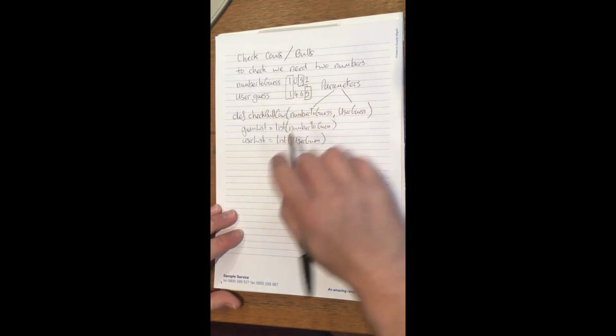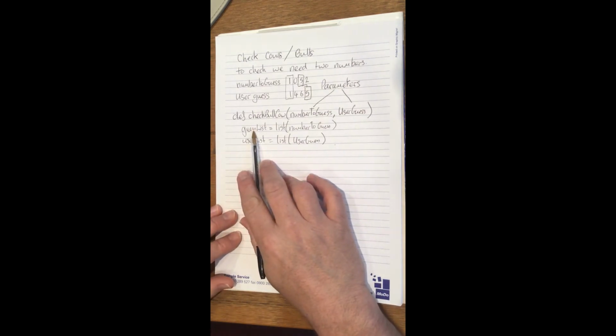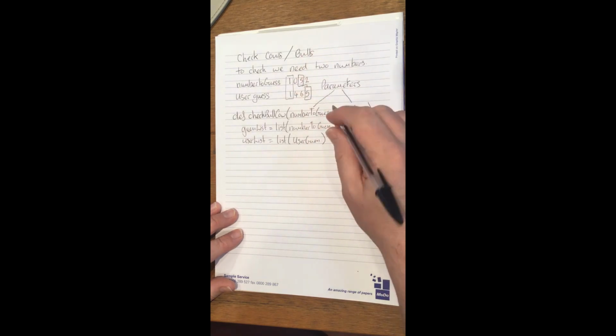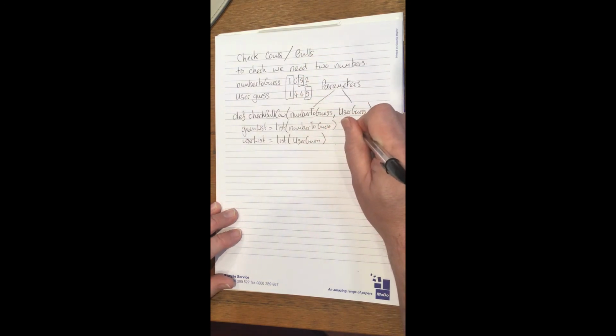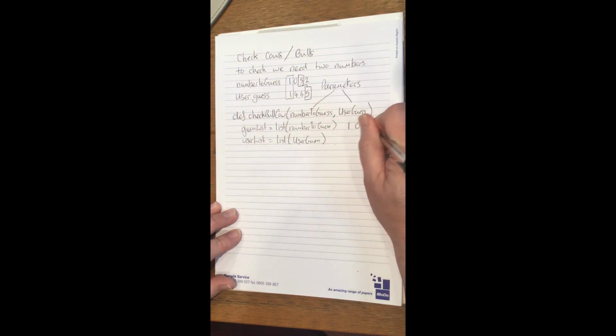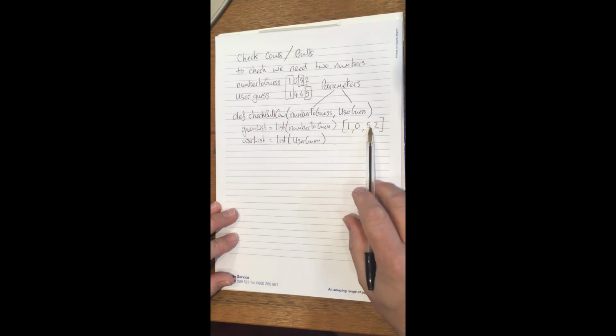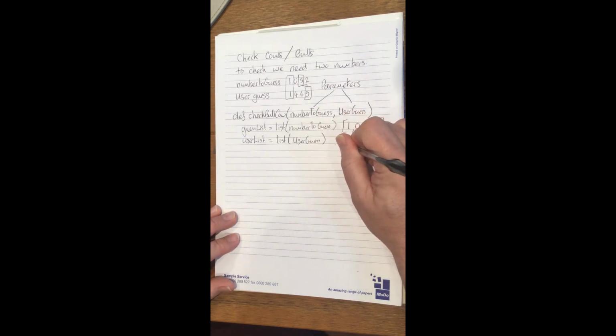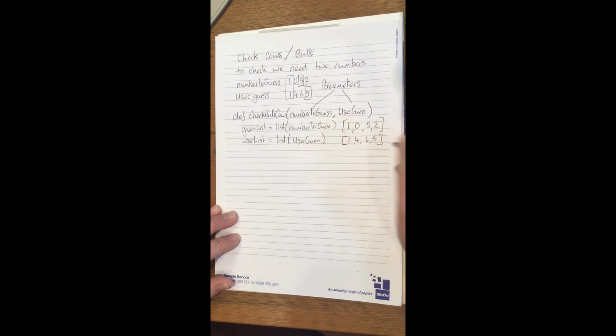And so the guess list, that's the number we're trying to guess, and in our case from up here that was 1052. So that's now in a list with each one in its own slot, so we can refer to those. And the user list was 1465, and again they're in slots.